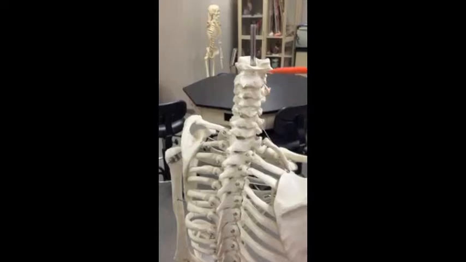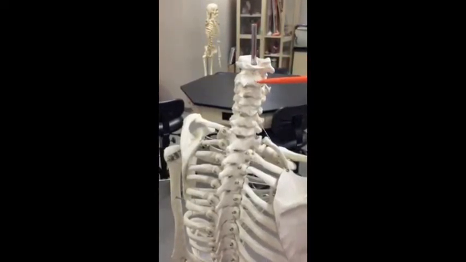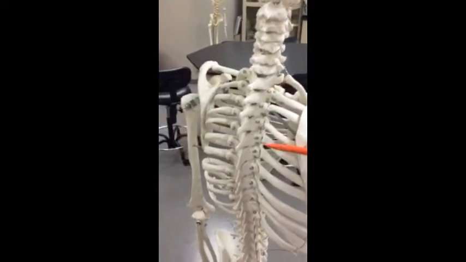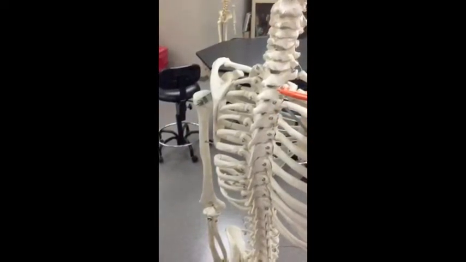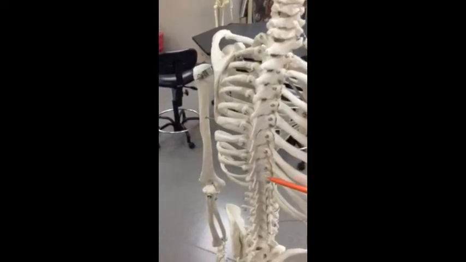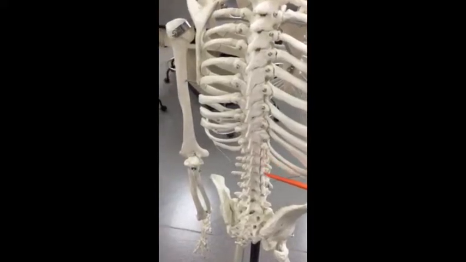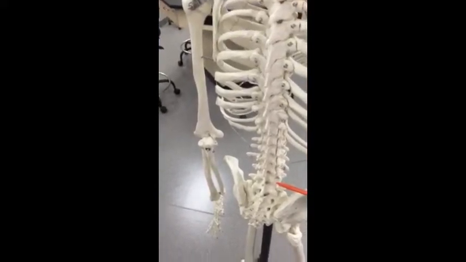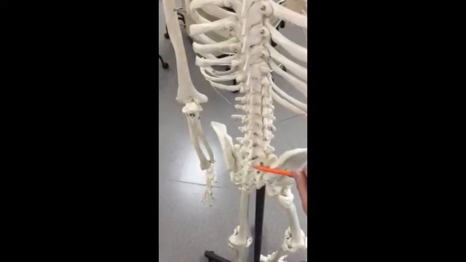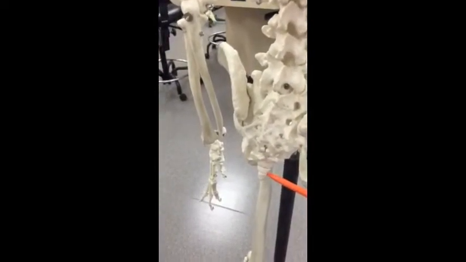Cervical vertebrae, atlas, axis, thoracic vertebrae, lumbar vertebrae, sacrum, coccyx.